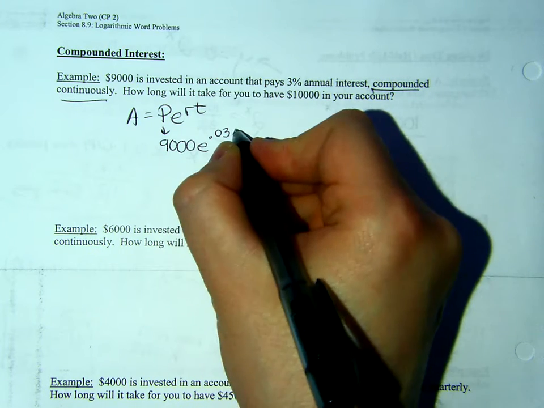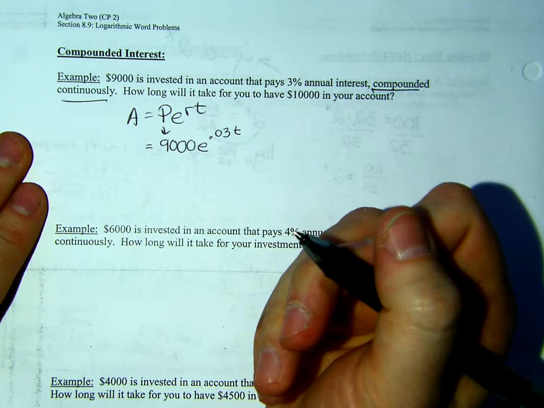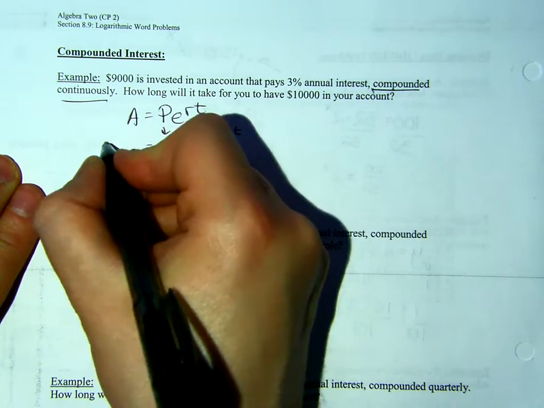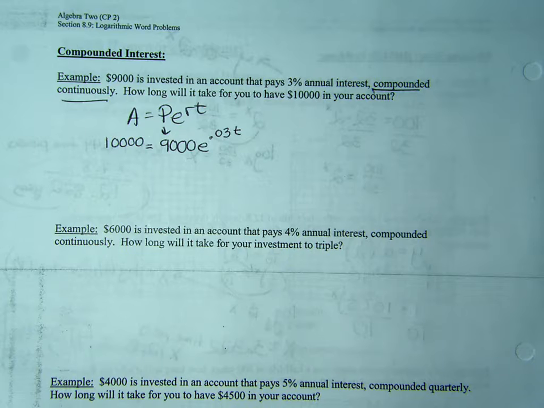And the time? No, this is how long. Don't know the time, so that's our T. Do we know the ending amount? 10,000. So this is the equation we're getting over here.